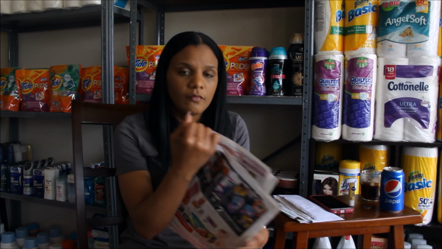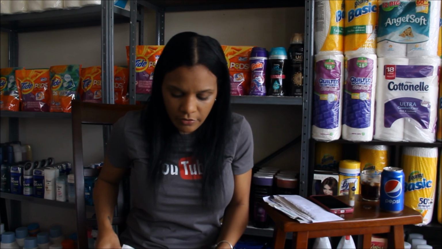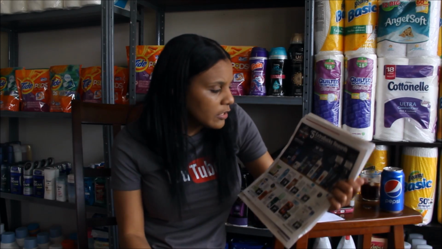So I am noticing that the Suave body wash is $1.99, but there's a coupon coming for buy one get one free, which makes these cost about $1 a piece if you want to look at it that way, because they're buy one get one free, so you're paying $2 for 2 body washes. So when you spend $20 on these items, you get a $5 extra buck.